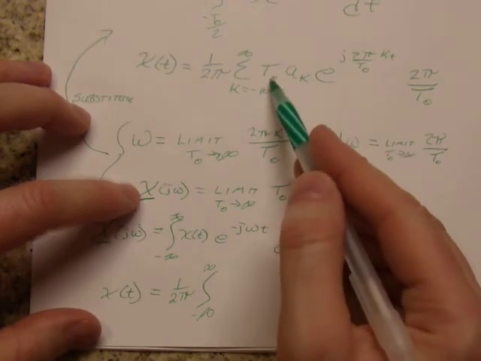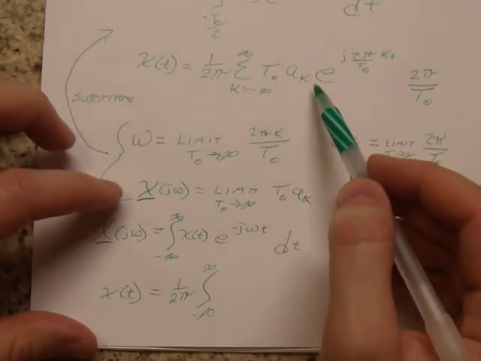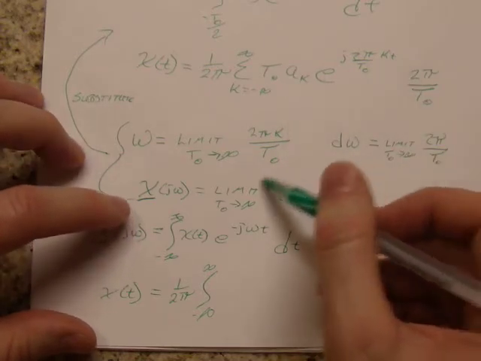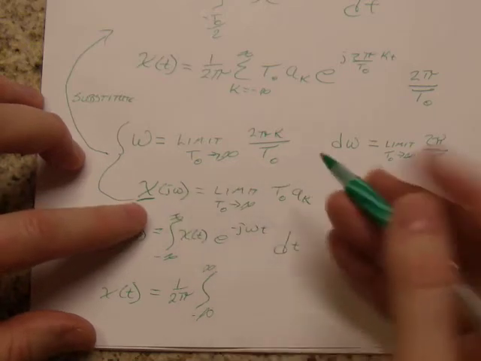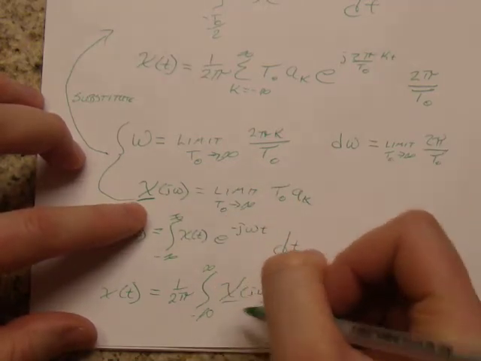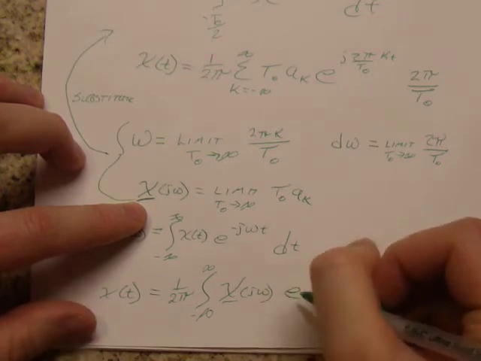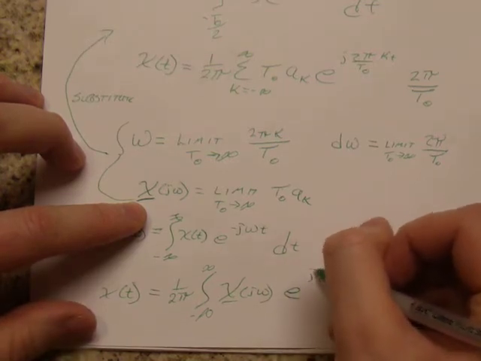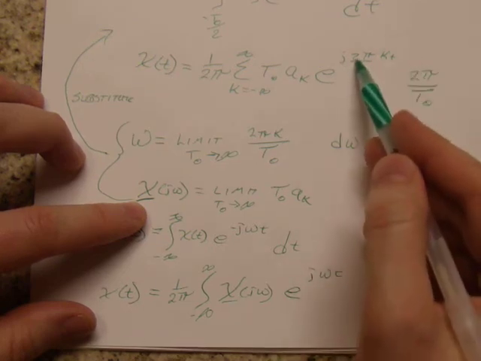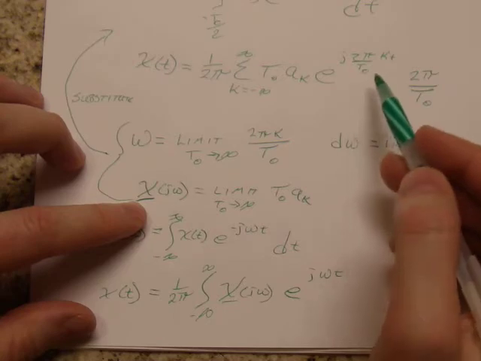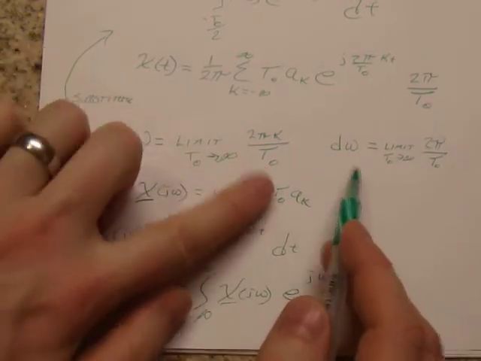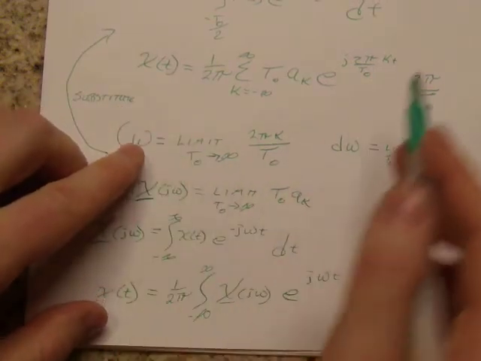So t naught times a k. We're going to do this substitution with the capital X of j omega. And then again we have e to the j omega t. So 2 pi divided by t naught times k gets replaced with omega.